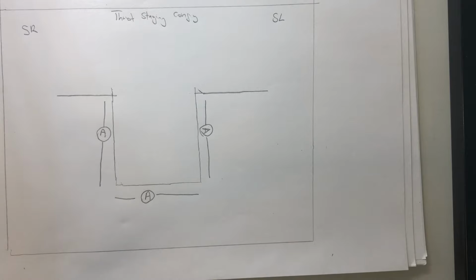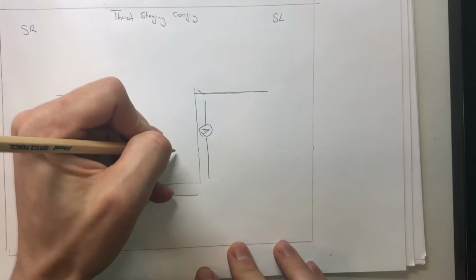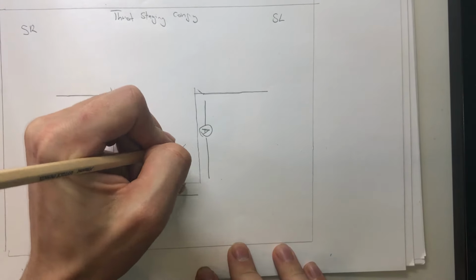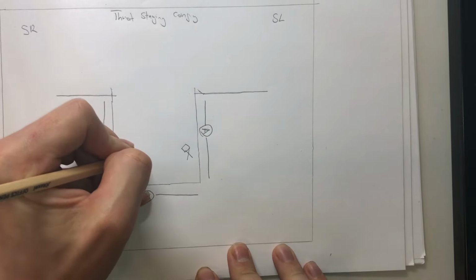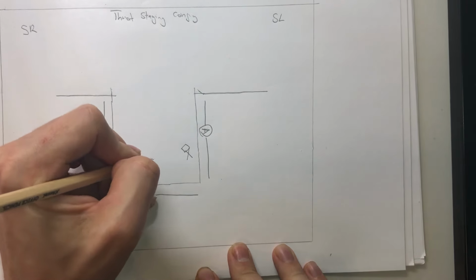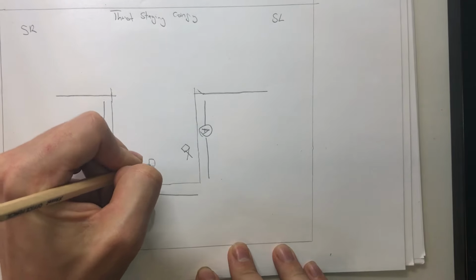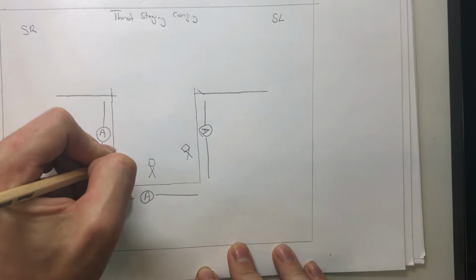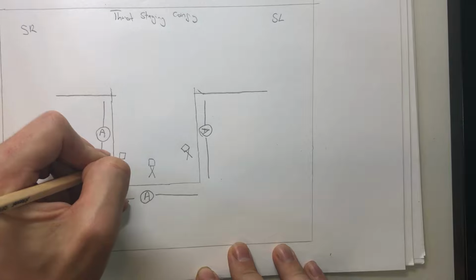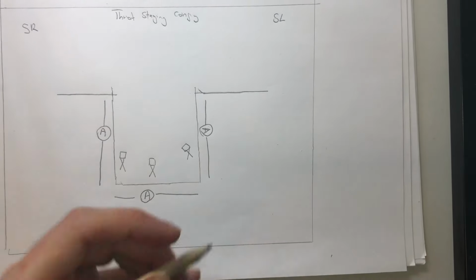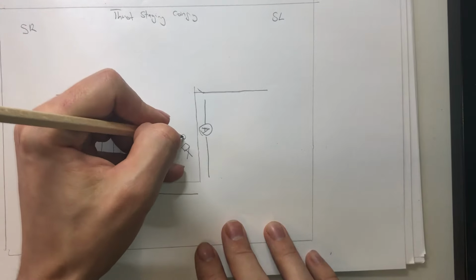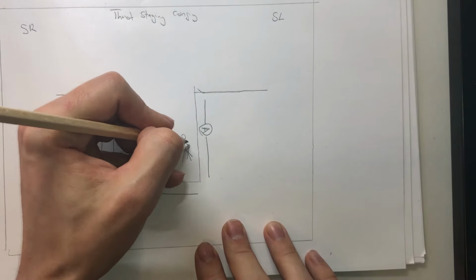That includes props, pieces of scenery, and furniture. So I would have possibly a little stool here, I would have a little stool here, and I would have a little stool here. Now, if I wanted to identify the characters, I could draw just little stick figures on there.